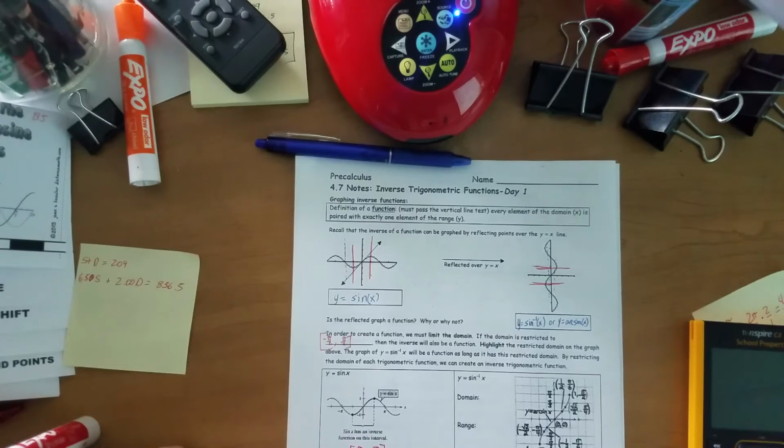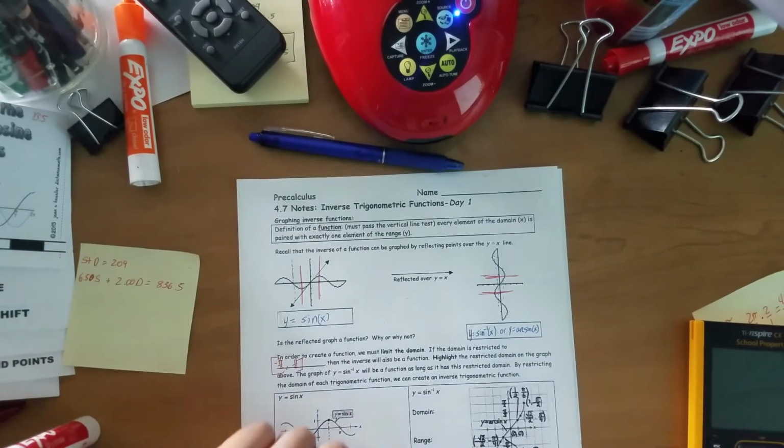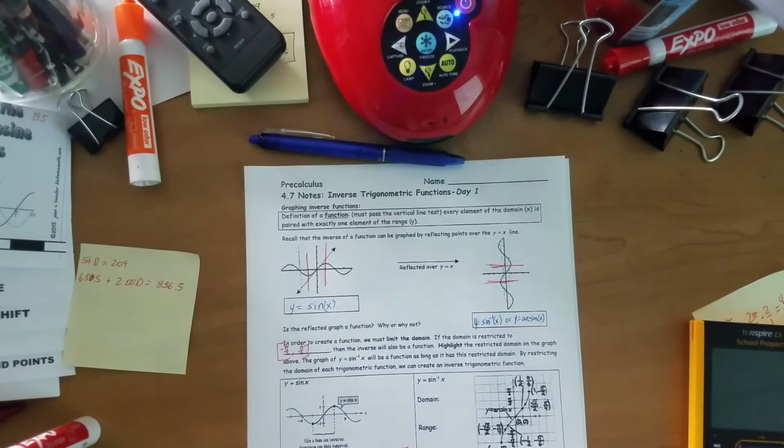What is its range going to be, ladies and gentlemen? What's the highest it goes? What's the lowest it goes? The range would be negative 1 to positive 1, with brackets. Okay, now if we're looking at the inverse sine, what do y'all think is going to be the domain and range of the inverse sine?